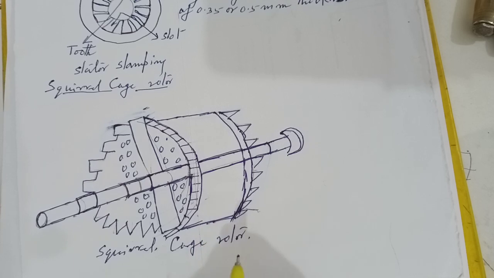So, an induction motor consists of two parts. One is the stationary member known as the stator and the other is the rotating member known as the rotor.